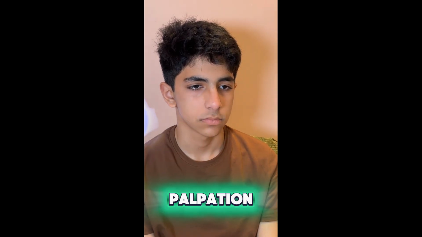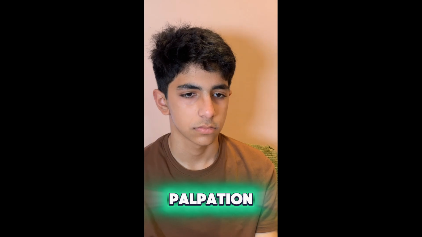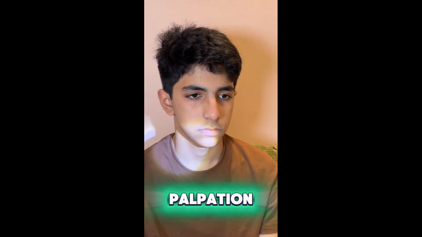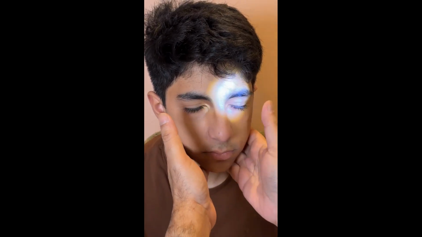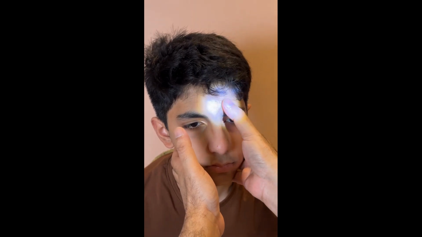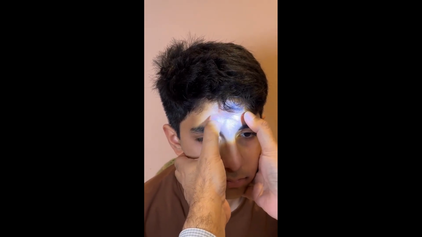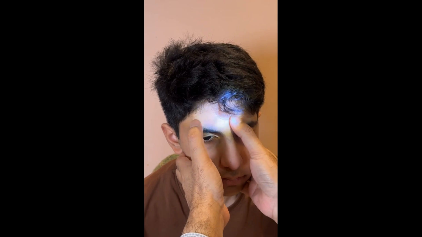After inspection comes the palpation, and we will palpate all these areas which we have inspected. So putting the hands at the angle of mandible, we first palpate the left frontal area, then right, not simultaneously but separately.